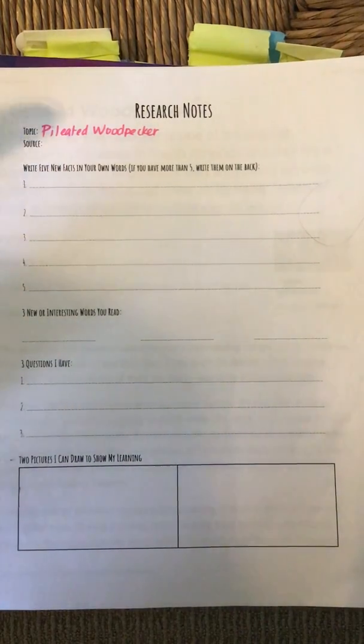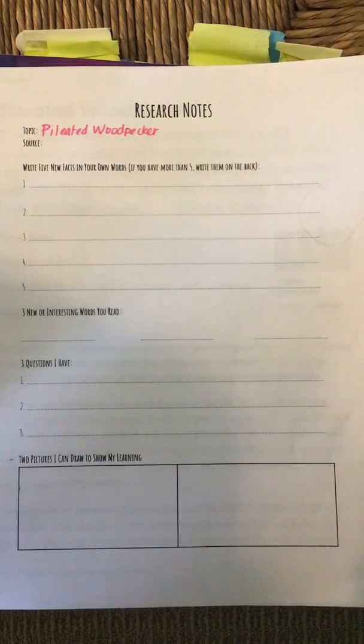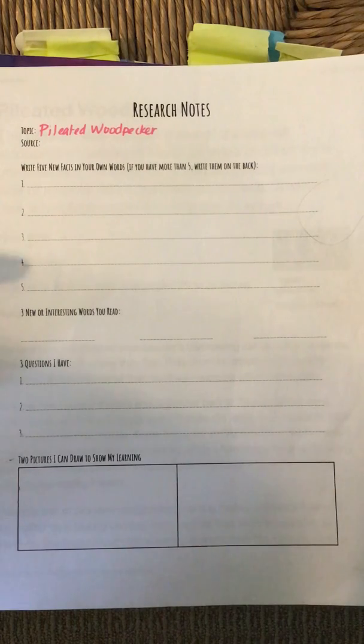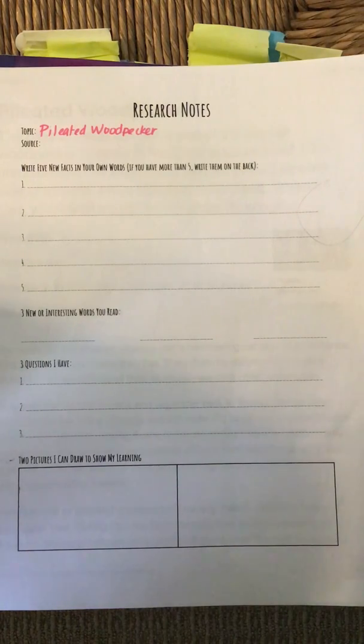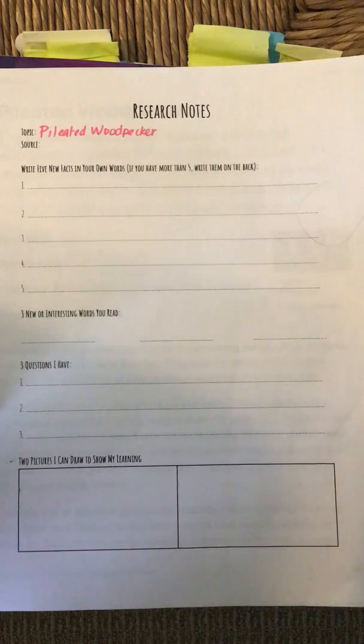Source means what source are you using? Emily and I have put sources online for you related to your animal that you can use to learn more about the animal. If you have other sources that you would like to use, you are welcome to do that, but it's important to write down what your source is. This sheet also has 5 interesting facts that you've learned, 3 new or interesting words that you've read, and then 3 questions that you have, and then finally a picture that kind of explains or shows what you learned from that resource.